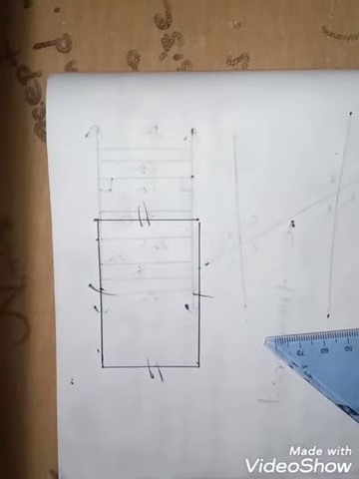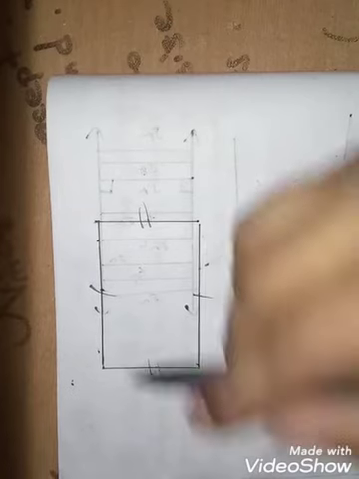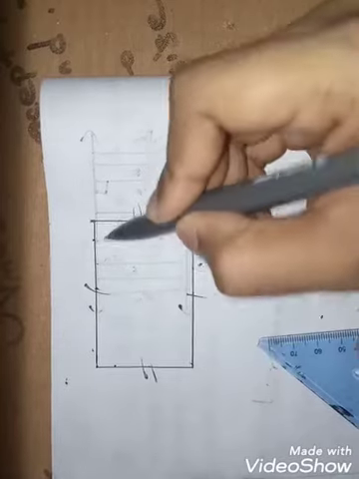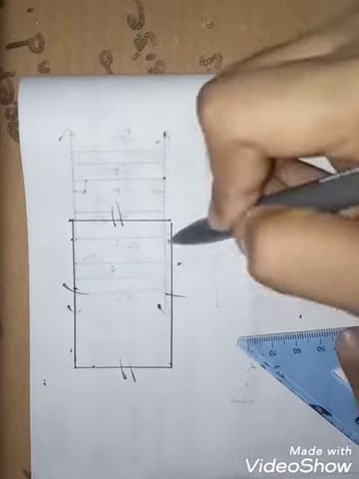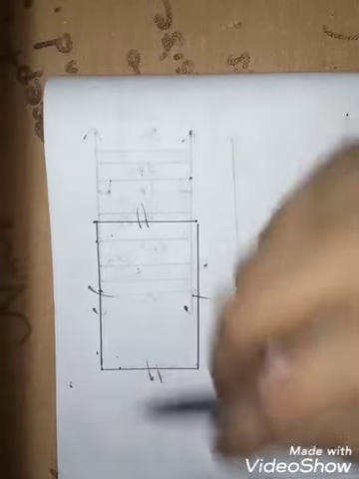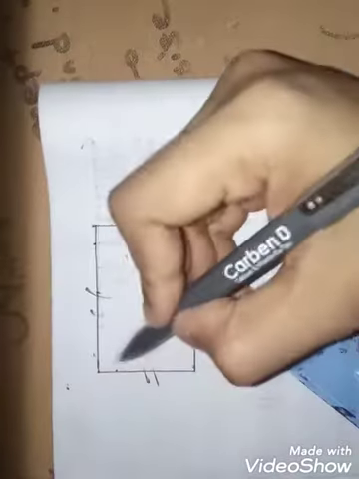And we also know that the four internal angles are 90 degrees each of them.